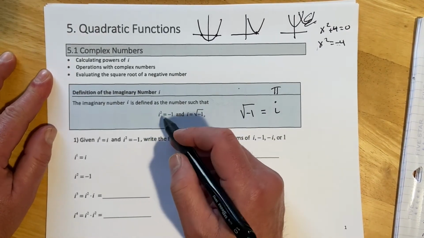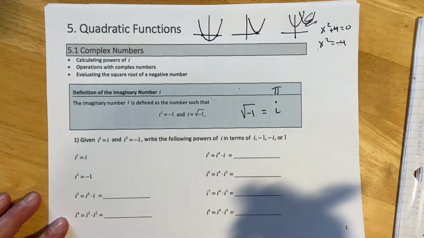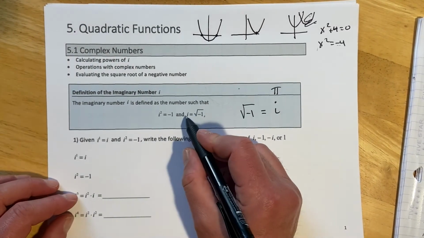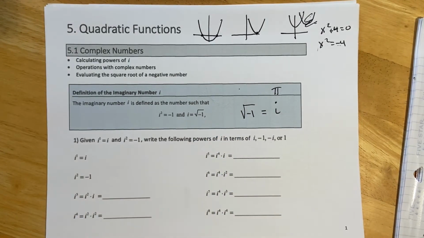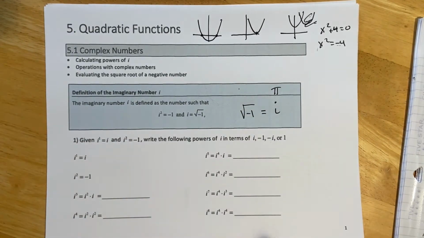And then i squared is defined as -1. So these are our two definitions. i is the square root of -1. i squared is -1. And from that, we can get all of our other powers of i.